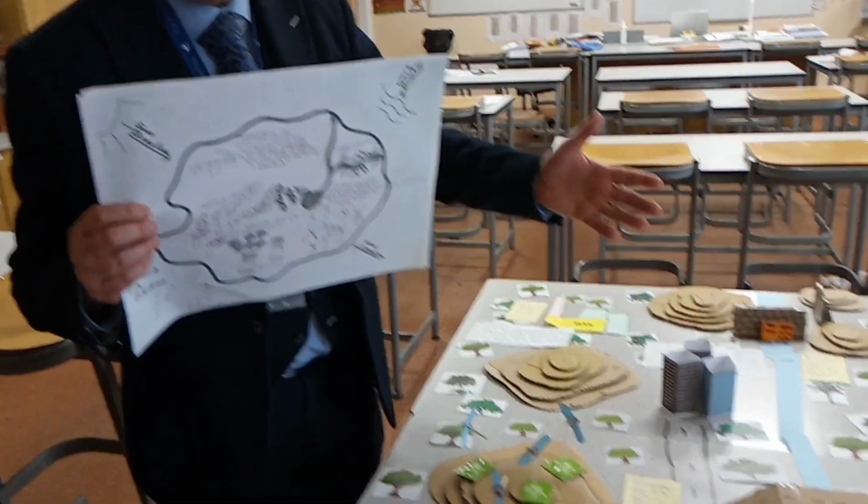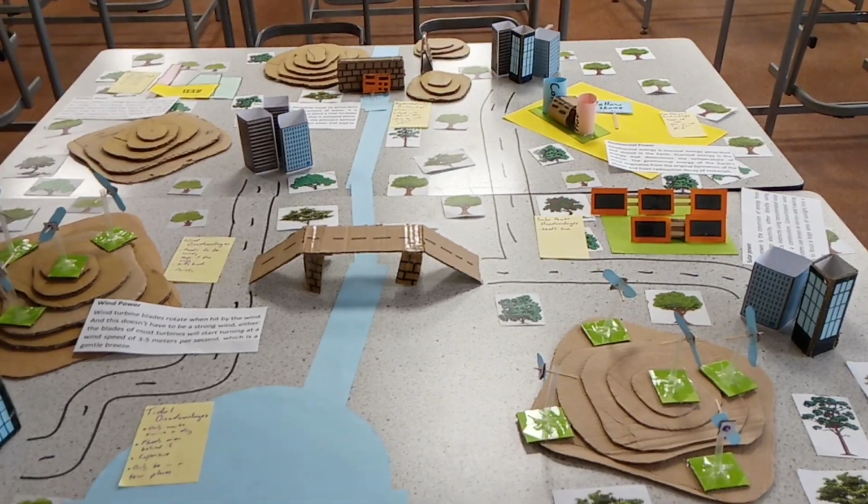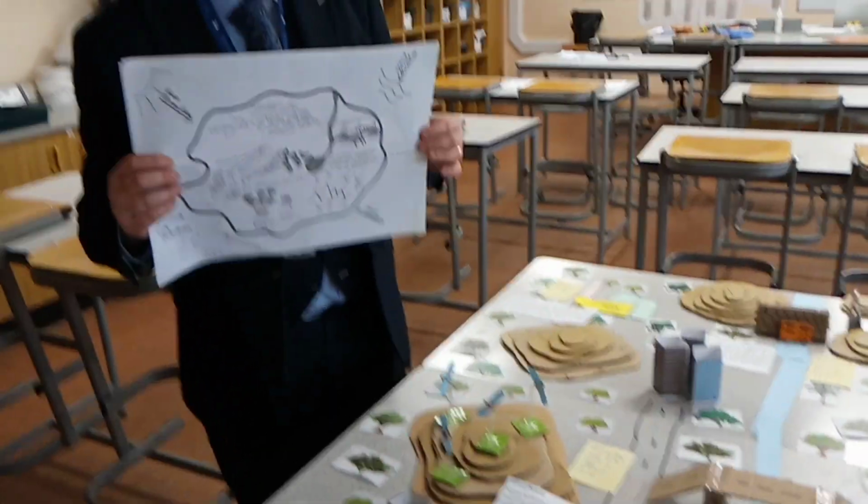Works really well with all levels. I've done it with top sets, I've done it with SEND sets. Works pretty well with all of them. Right, give it a go.